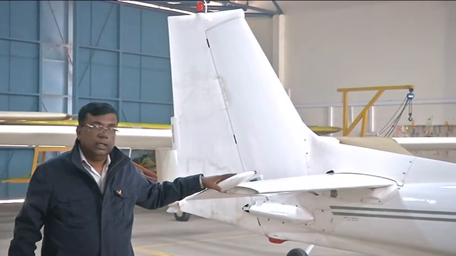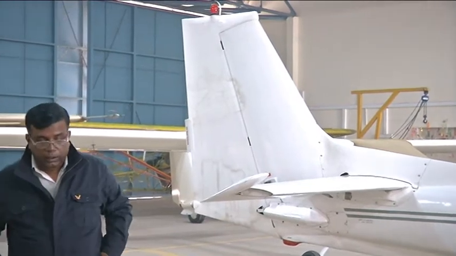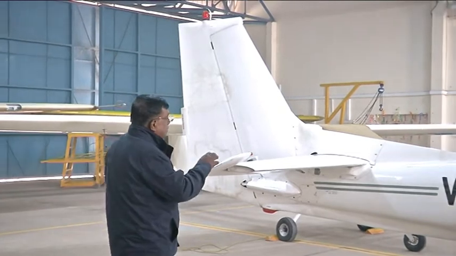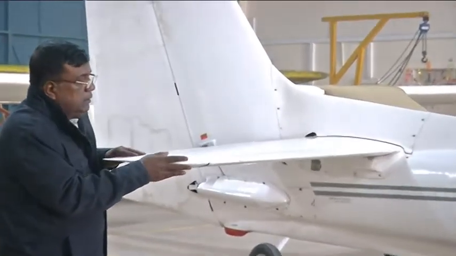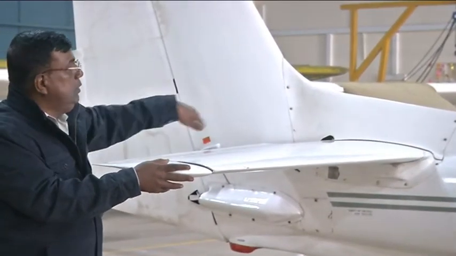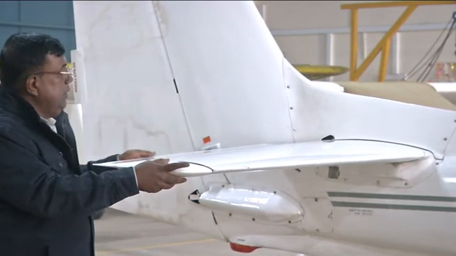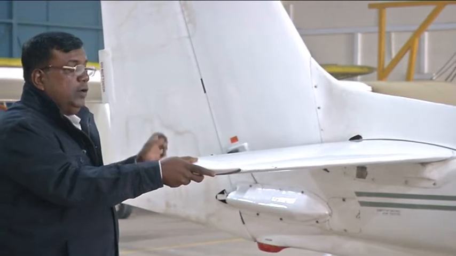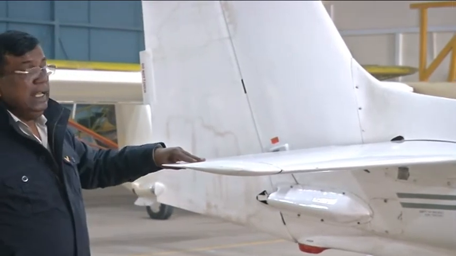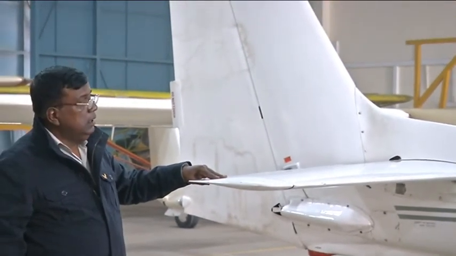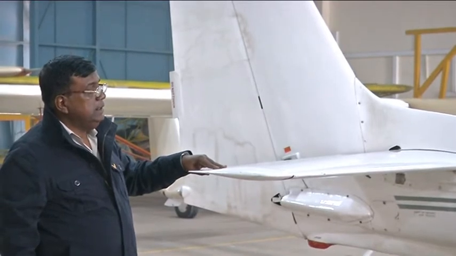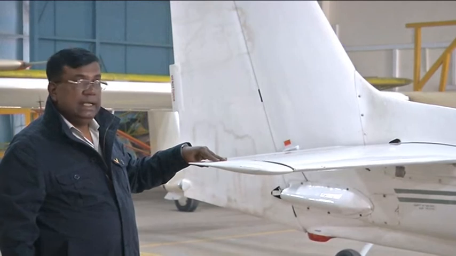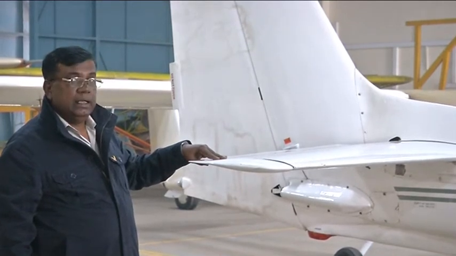Have come out of the classroom. If you recall, in the last class we were discussing elevator control power. See, this is the horizontal tail, all this surface, and this is the elevator, which can go down and go up. And we were talking about what is the elevator control power. In that we started deriving the expression for CL delta E and CM delta E.